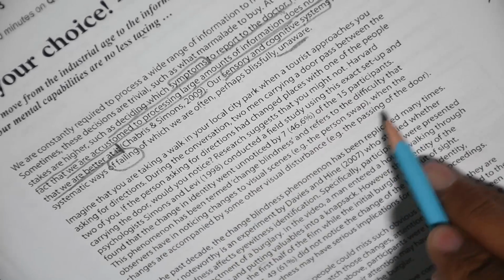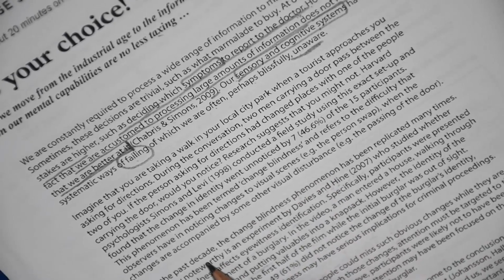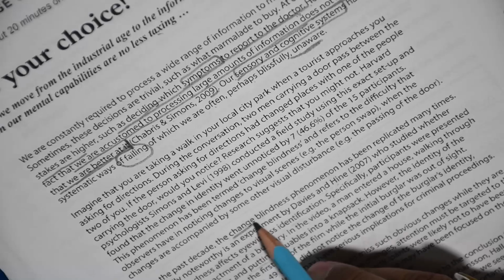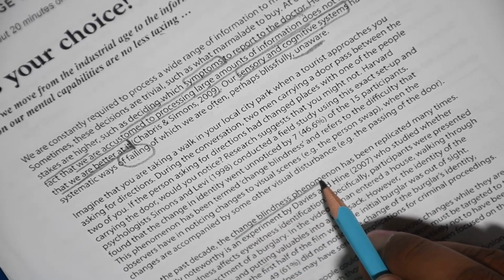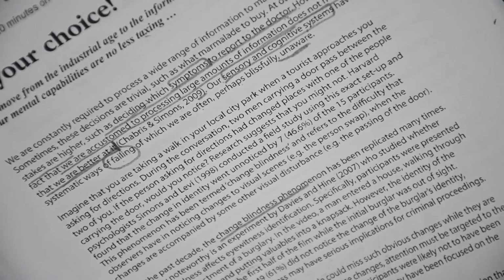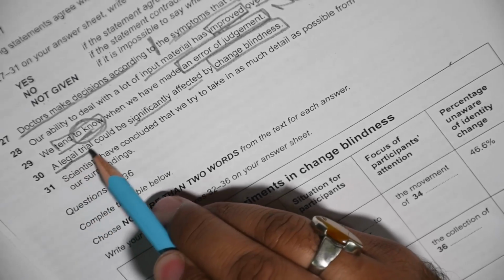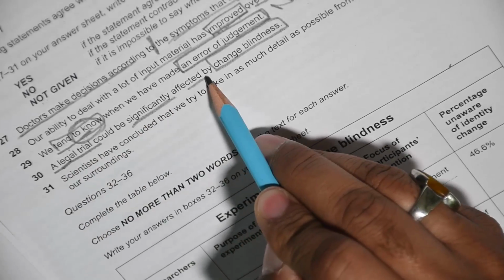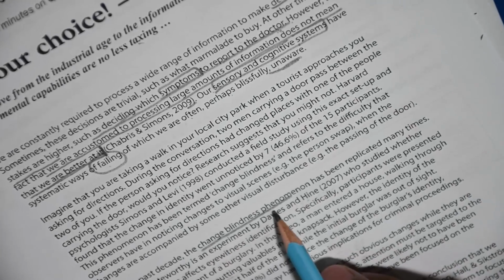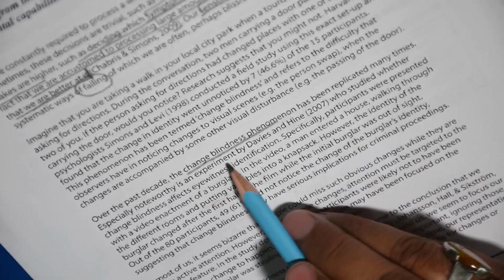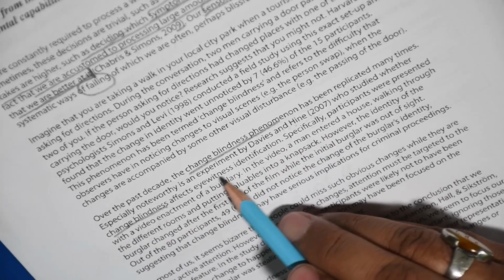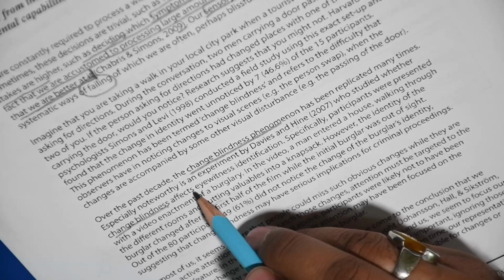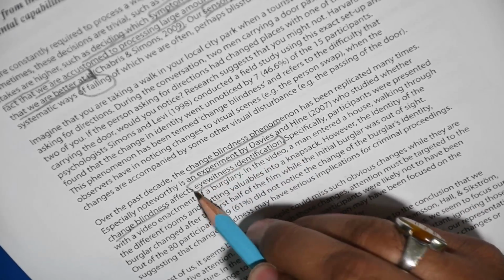Change blindness, visual disturbance, no. Over the past decade, change blindness, yes. We have change blindness here. Now let's see what they say about that. Let's read the question once again, because the questions skip. A legal trial could be significantly affected by change blindness. There is a study on whether change blindness affects eyewitness identification. Okay, eyewitness identification, that is a legal trial.